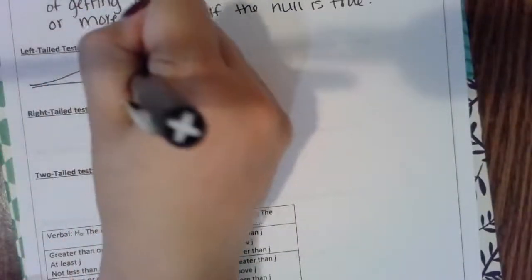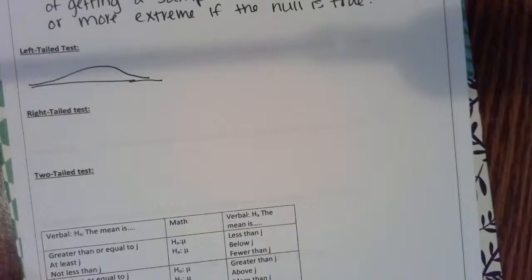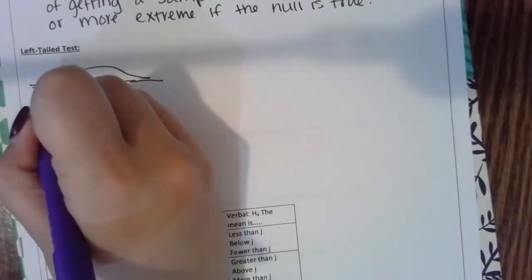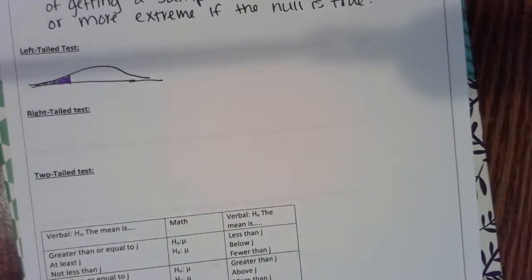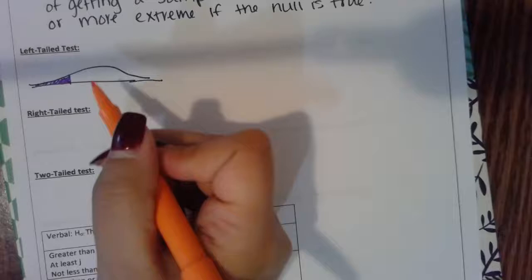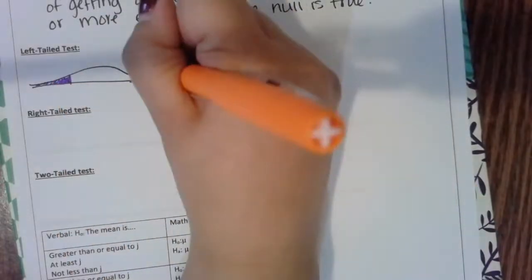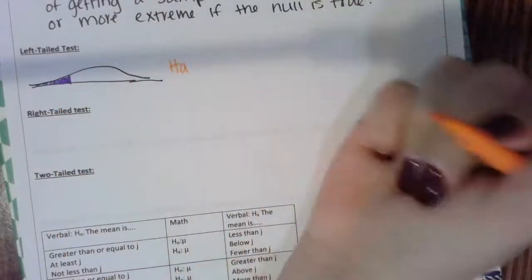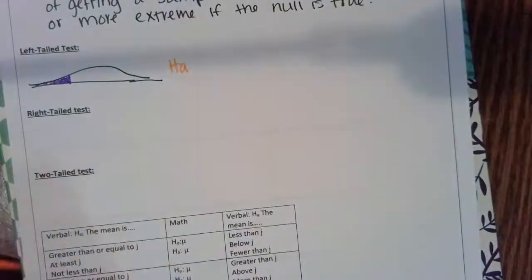Alright, our left-tailed test. Say we have our bell-shaped curve. Doesn't look very bell-shaped, but trust me, it's a bell-shaped curve. If this is our z-value, and we have the left side shaded, this is a left-tailed test, when the left side of it is shaded. You will know this because your alternative hypothesis has a less than sign. So when we state our null hypothesis and our alternative hypothesis, less than will be in the alternative hypothesis.